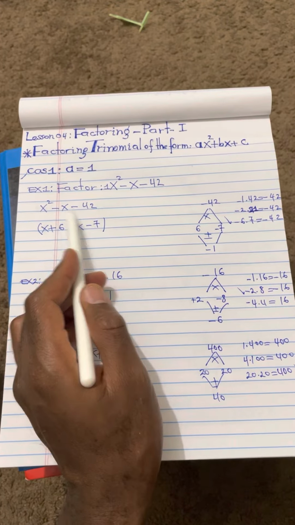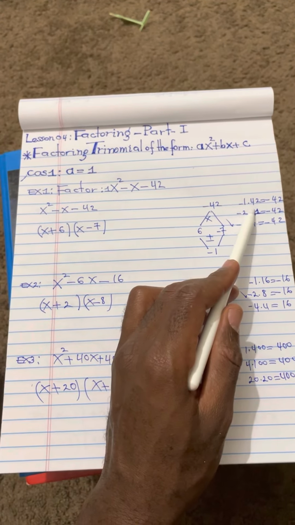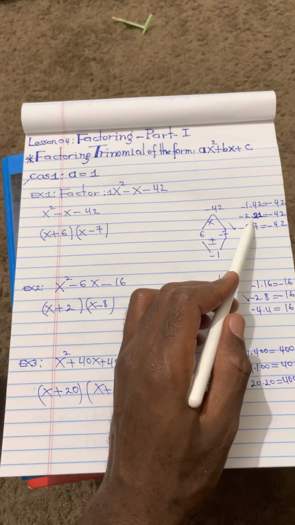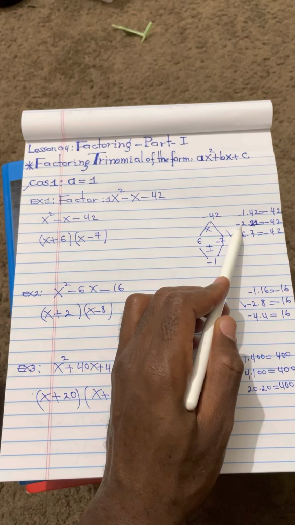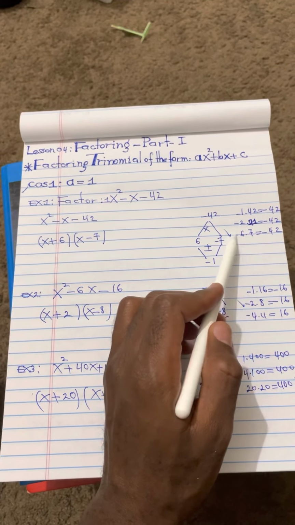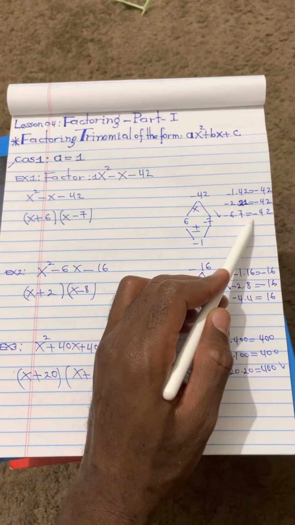So you have to find the multiples of 42. When you multiply negative 1 by 42, that equals minus 42. When you multiply negative 2 by 21, you end up with negative 42. When you multiply negative 6 by 7, you end up with minus 42.